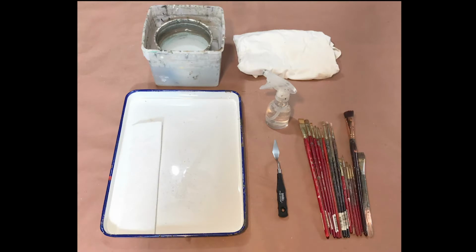This is my palette setup. I lay my paint out on wet paper towel and set that inside a reusable enamel tray to mix. When I'm done, I cover the tray with saran wrap to save and prevent the paint from drying.